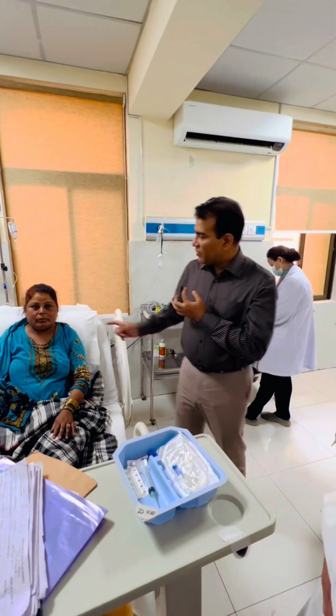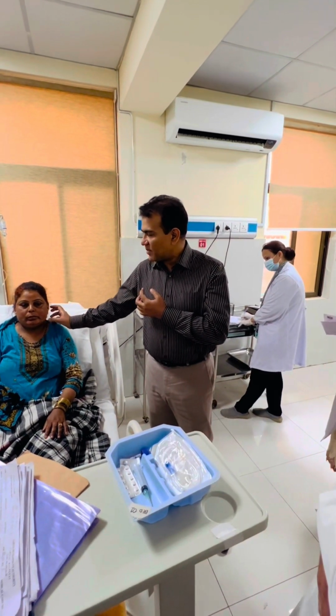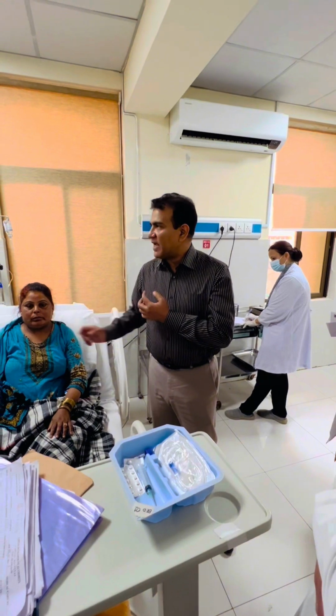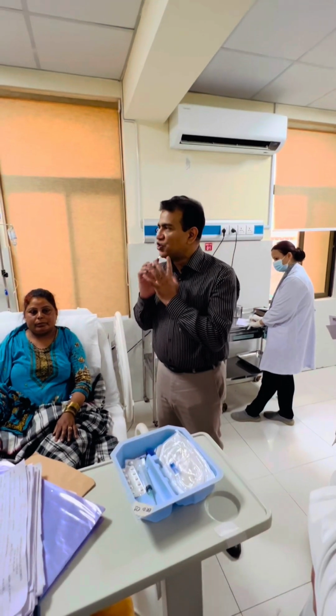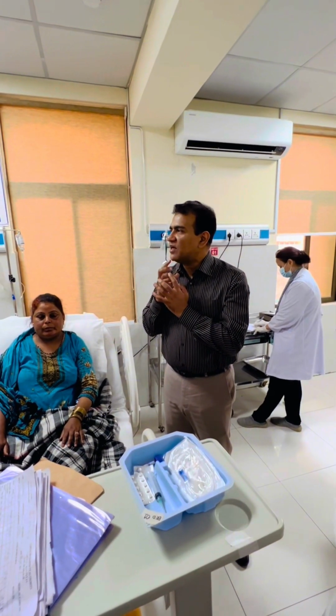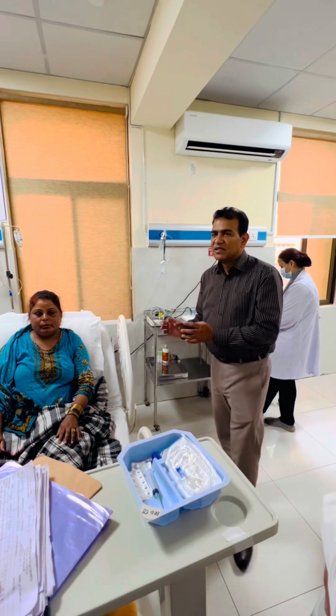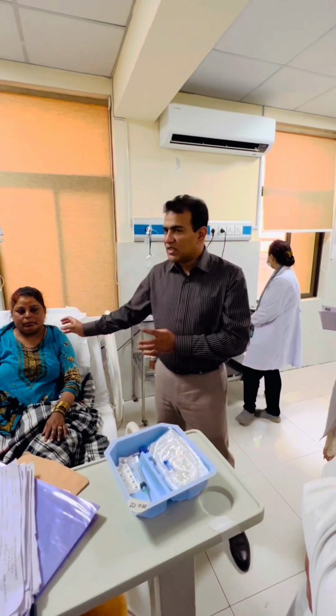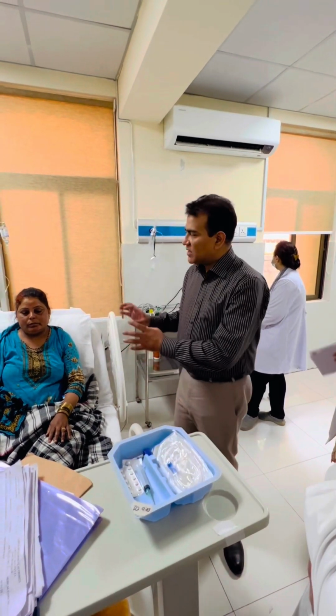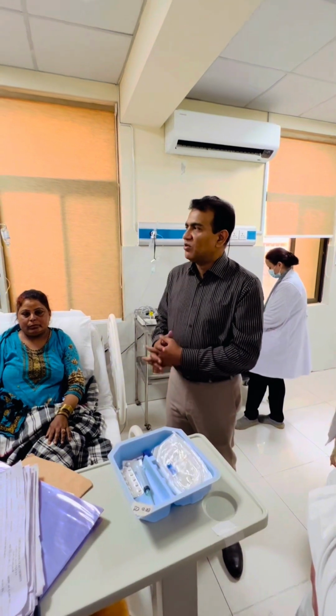Right. So in the local problems, we should assess the parotid glands as well as any problem in the cheek, as well as any dental problems which can present with a swelling of the face. But this swelling is most of the time asymmetrical.